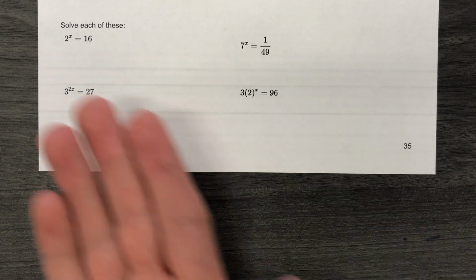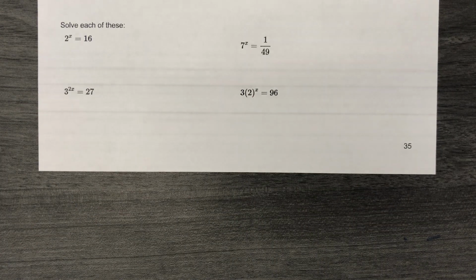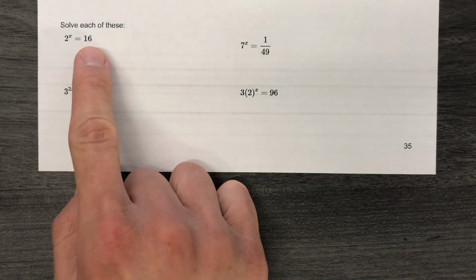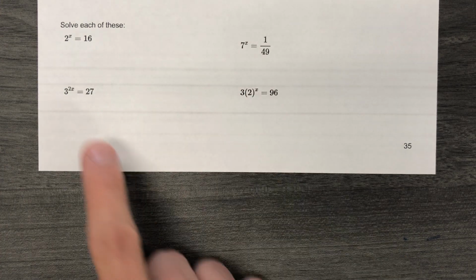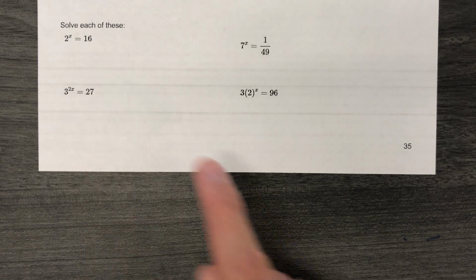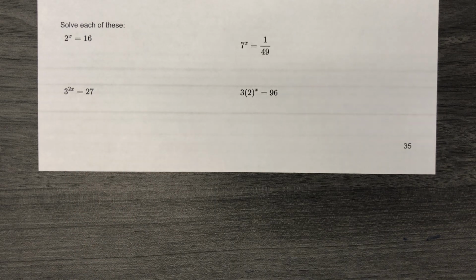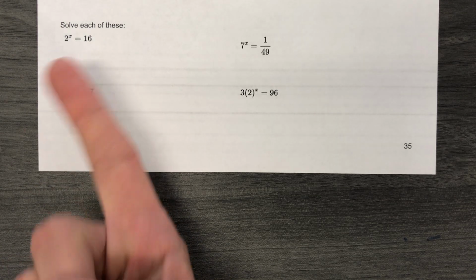So you can probably look at this first one and say the answer is 4. I agree with you. You're right. 2 to the 4th power gives me 16. You're not wrong. This one's -2. This one's, we'll deal with that. 1.5, I think. Yeah, we can do all kinds of fun stuff on those. But I want to show you the process that'll work even if you can't look at it and identify it.